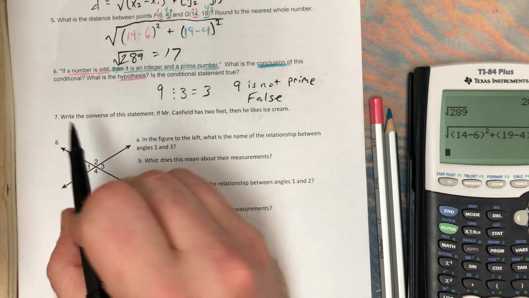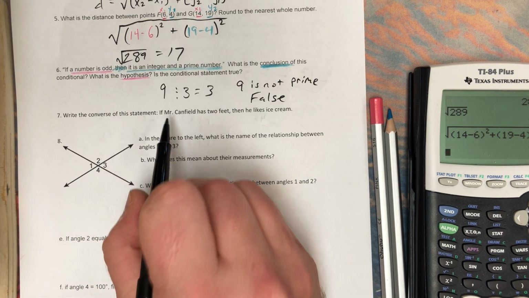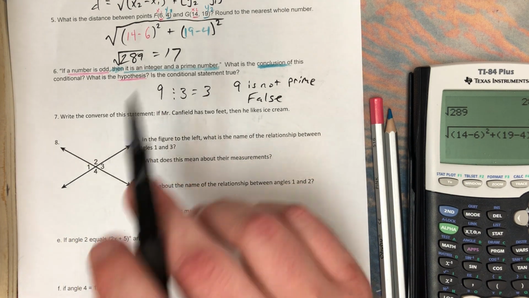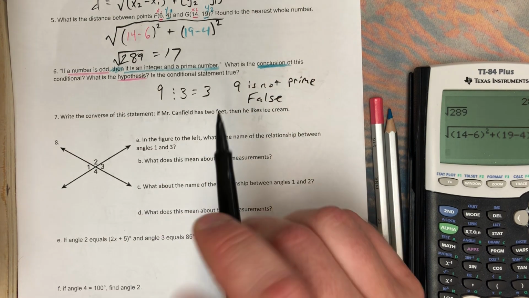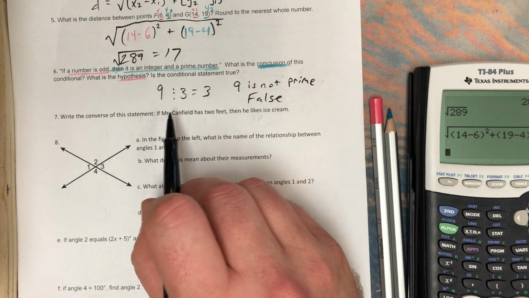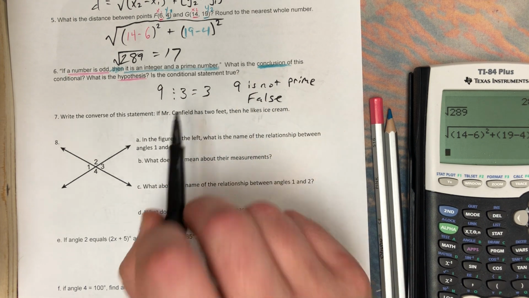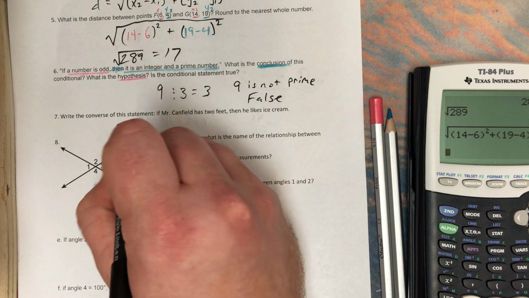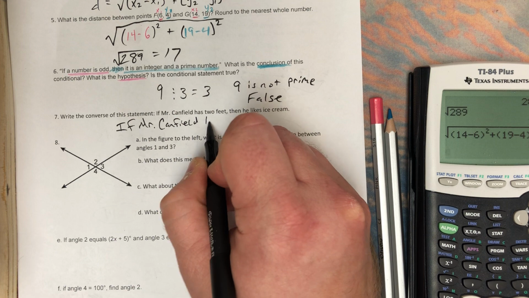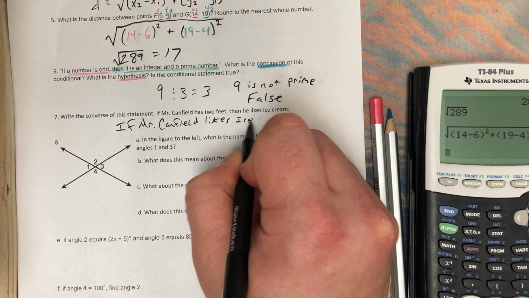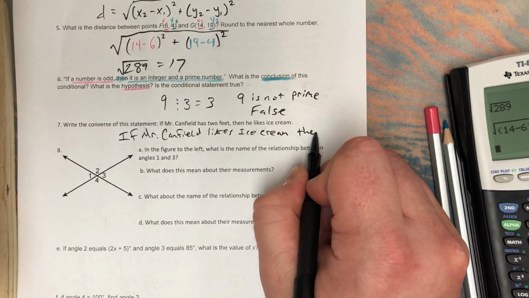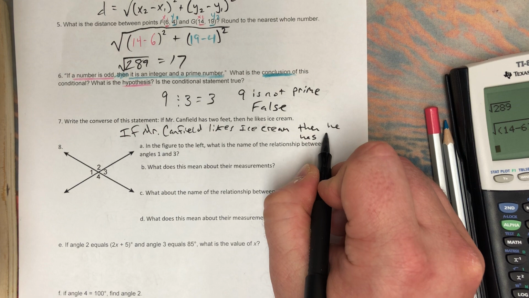All right. 7, write the converse of this statement. If Mr. Canfield has 2 feet, then he likes ice cream. So if you go look at what the different words mean, converse says reverse the hypothesis and conclusion. So you end with the hypothesis and you start with the conclusion. So if Mr. Canfield likes ice cream, then he has 2 feet.